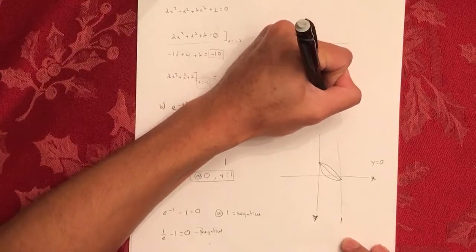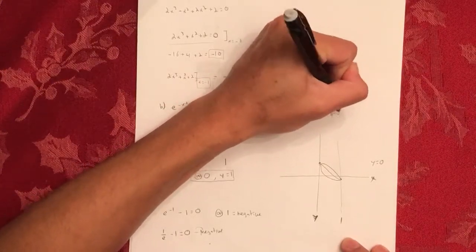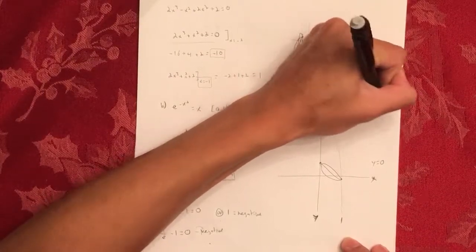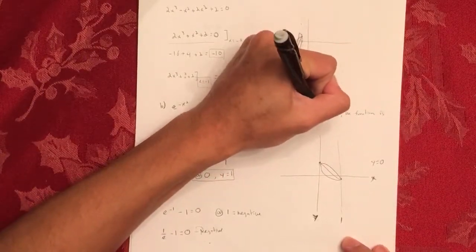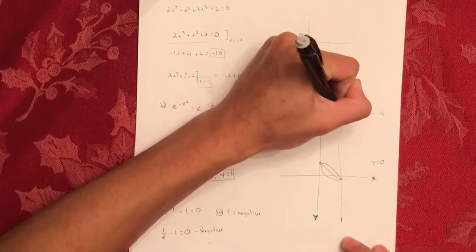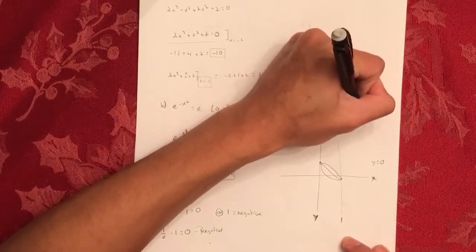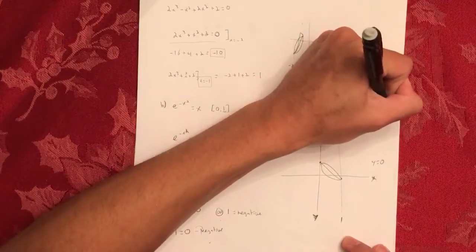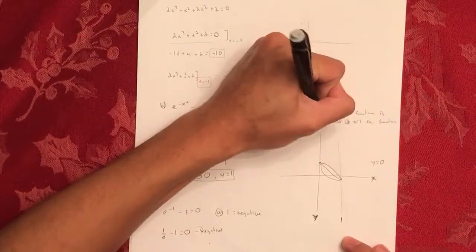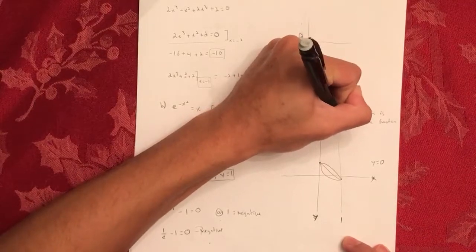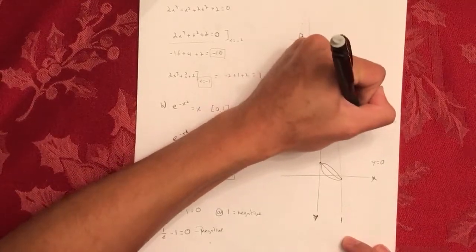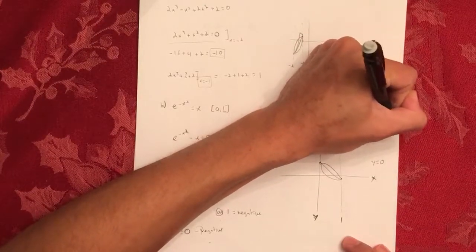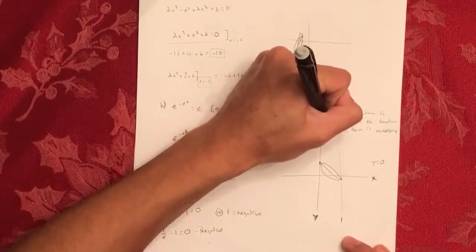Just say, since at x equals 0, the function is positive, and at x equals 1, the function is negative, there is necessarily a root.